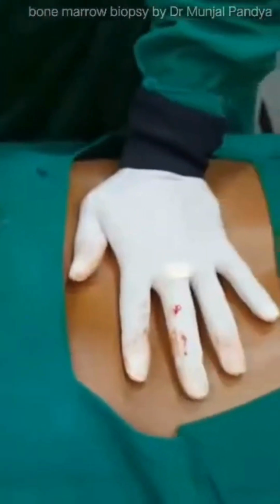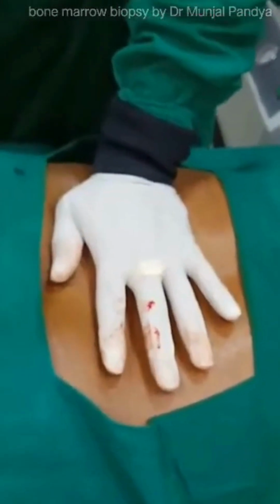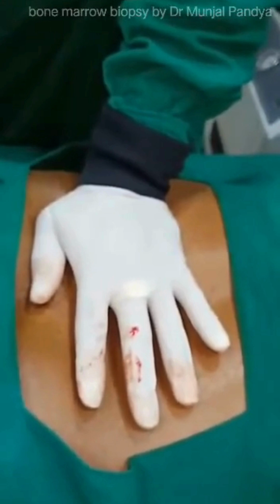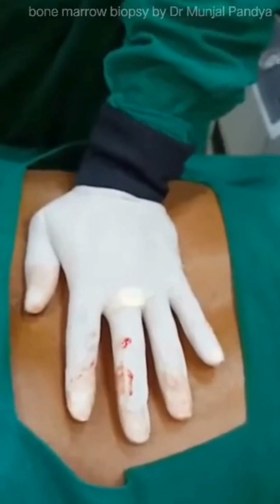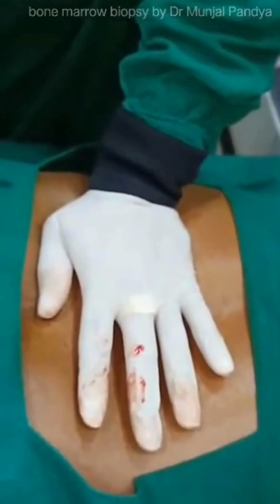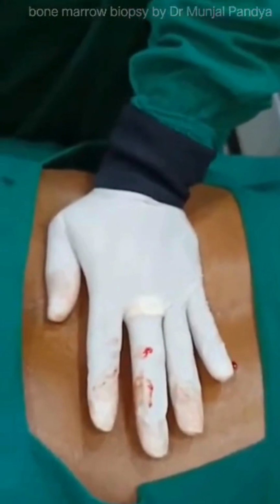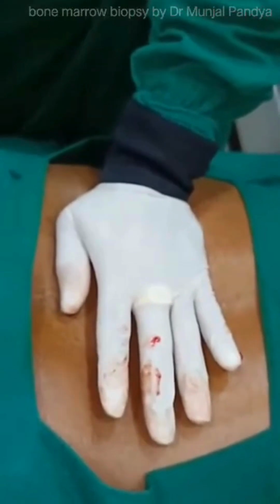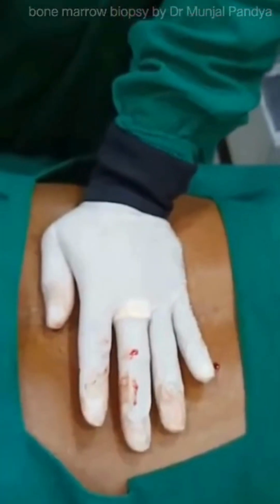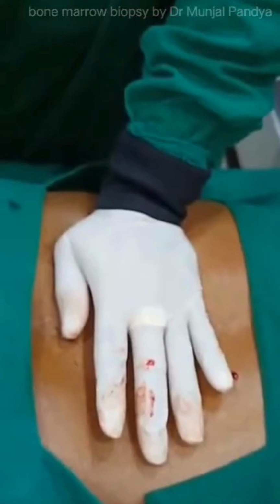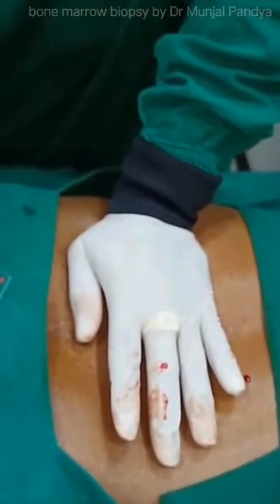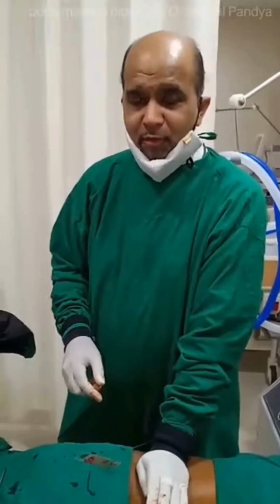As I told you, this patient has a 5000 platelet count, so I will press hard a little bit for 2-5 minutes just to ensure that I get good hemostasis, and check before closing that there is no bleeding. So this is what the procedure is, and we will update you with the result, what it comes to, in our next video. Thank you very much.